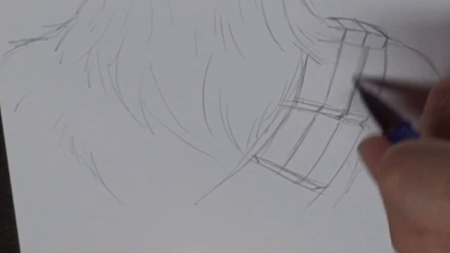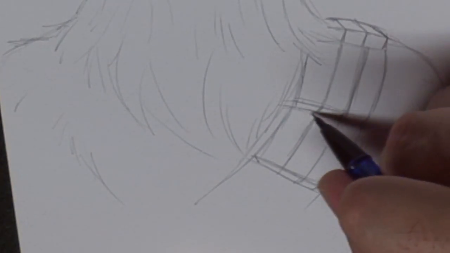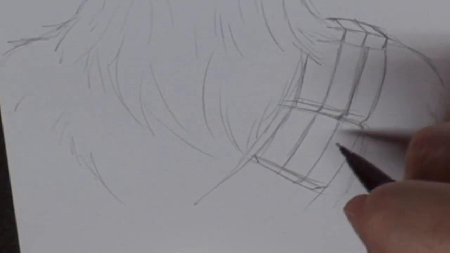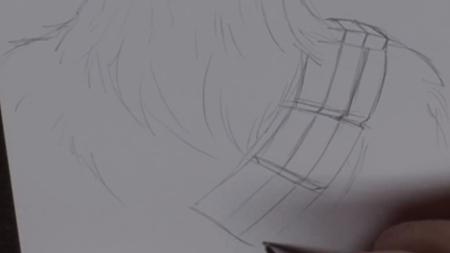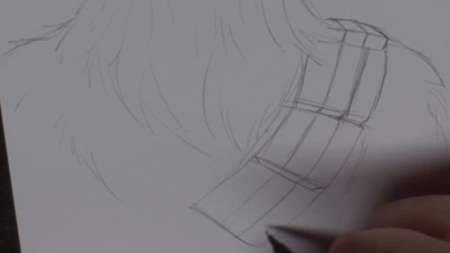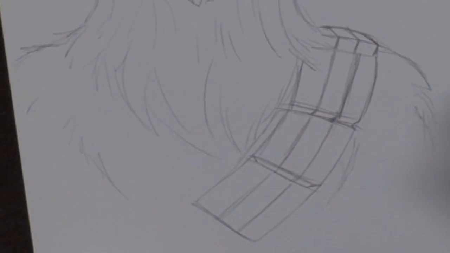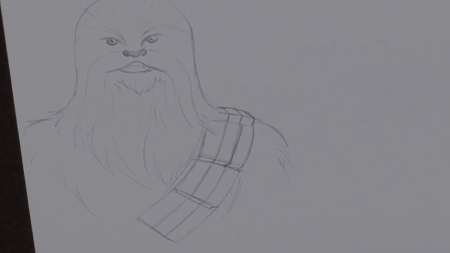And that doesn't always hit on one of these lines. So you have to work on your spatial perception a little bit. Or if you simplify it, then sure, it can all be a straight line. No big deal. But you have to decide before you start. Okay. So, yeah, kind of funny Chewbacca.